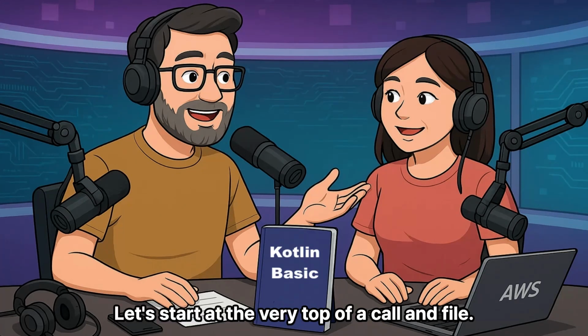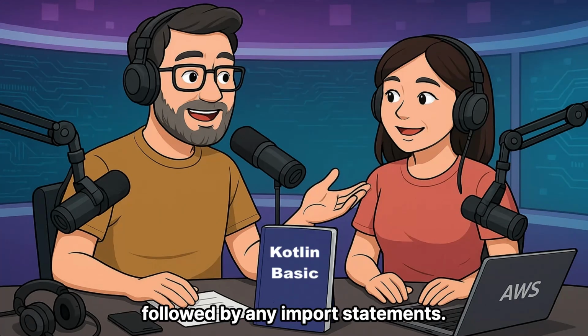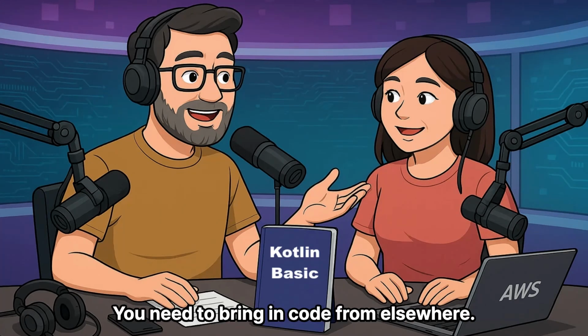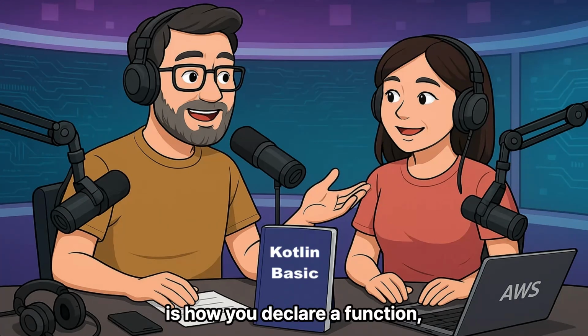Let's start at the very top of a Kotlin file. You'll usually see a package definition first. Standard stuff. Yep. Followed by any import statements you need to bring in code from elsewhere. And as you probably know, the keyword fun is how you declare a function. Right, fun. Nice and short.